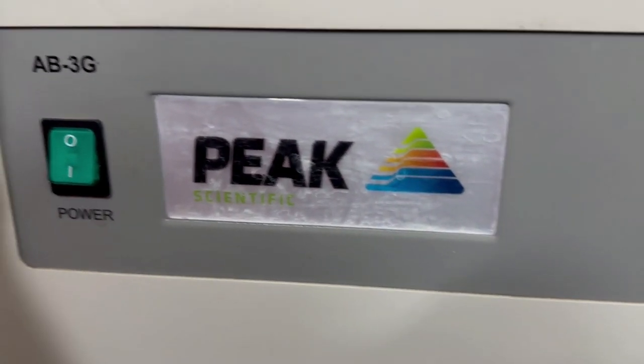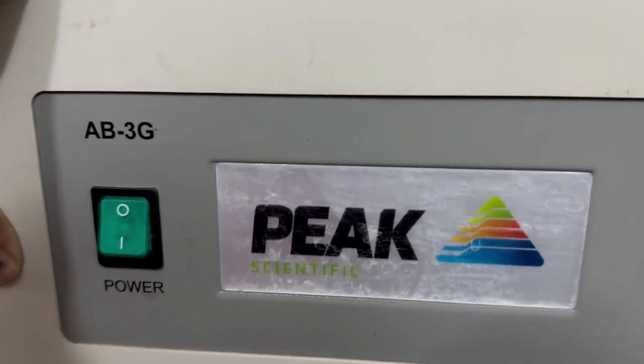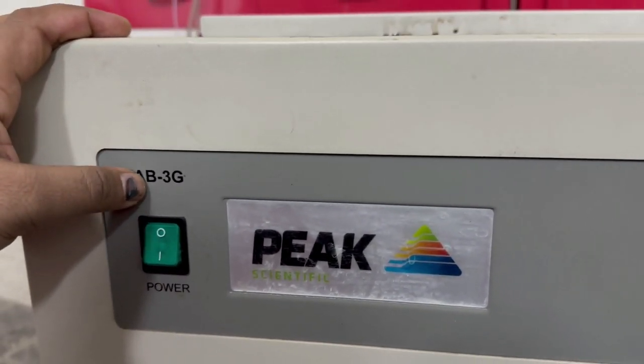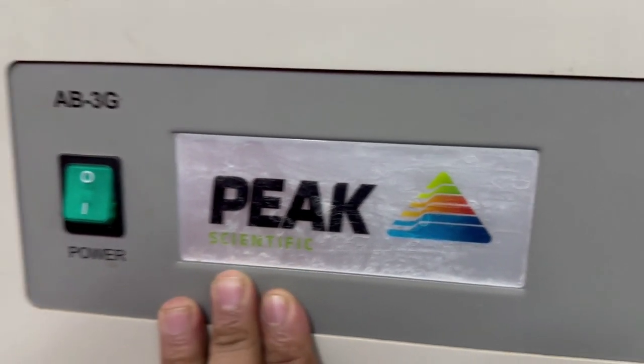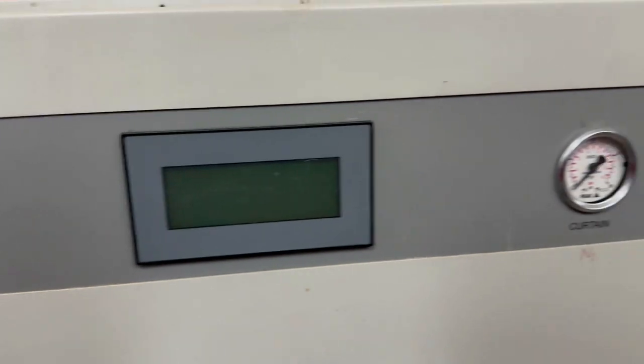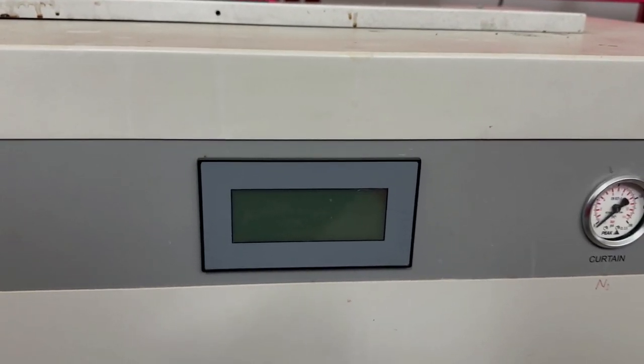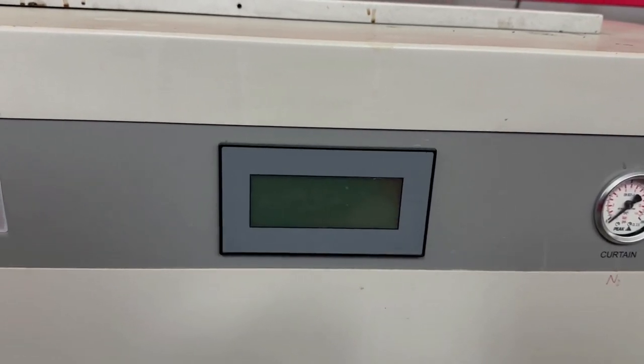So guys, today we have to diagnose this problem and troubleshoot this. This is AB3G by Peak Scientific and it's a nitrogen generator. So the problem is, once we start it up, it gives us some error. So we have to fix this.